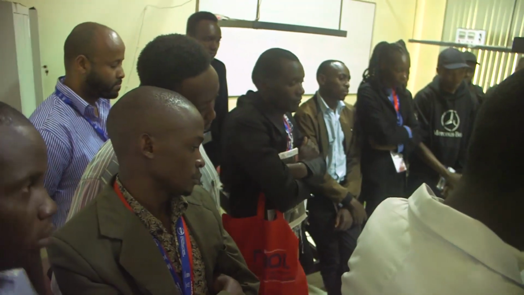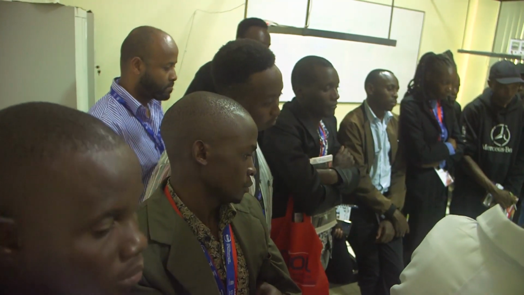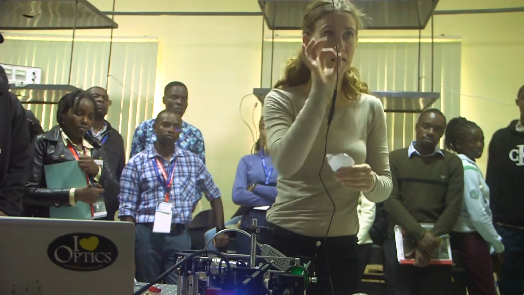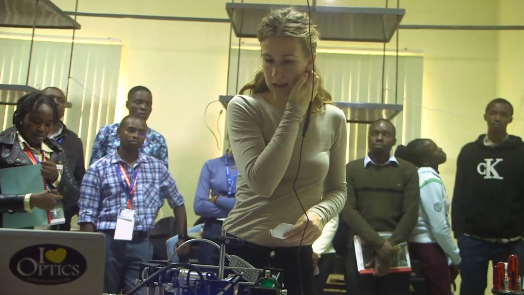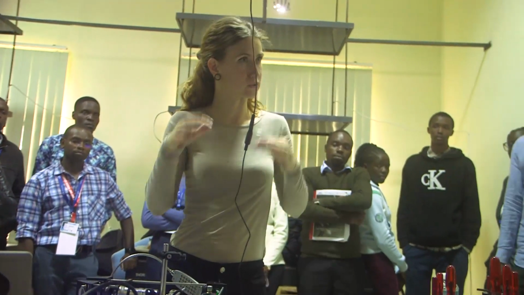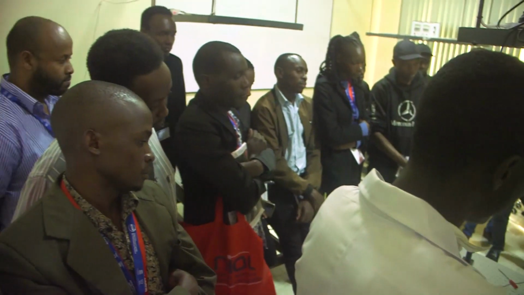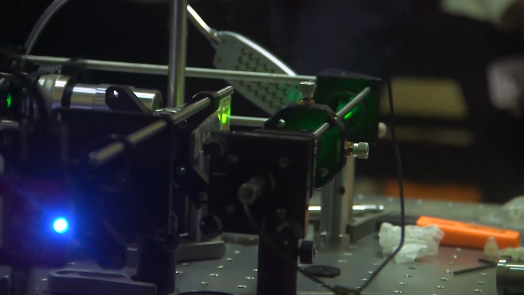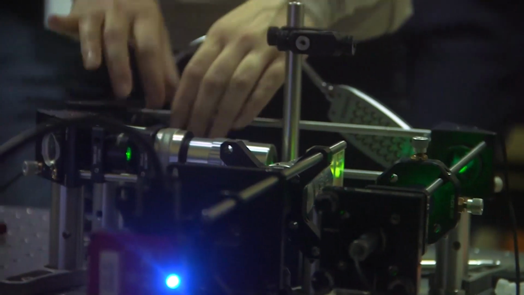If I want to select only the central spot, I can put another pinhole here that will reject all the other frequencies, all those rings, for example. After this, I have something that is quite nice.